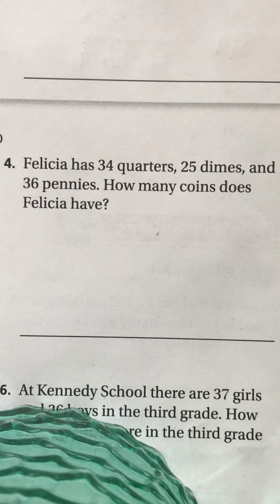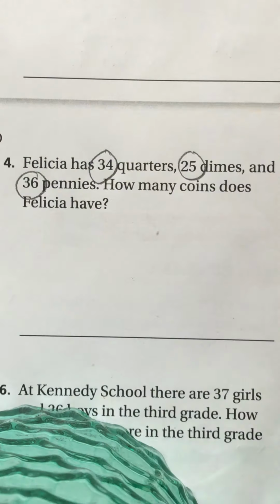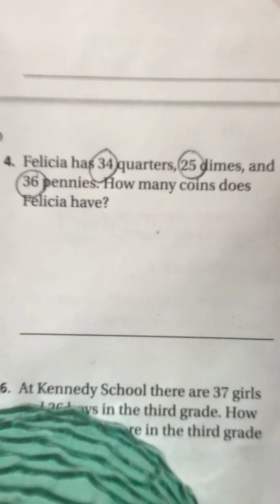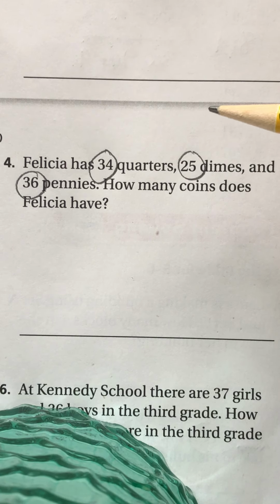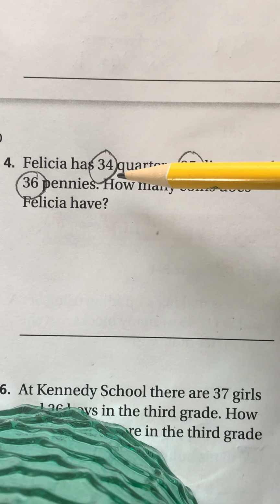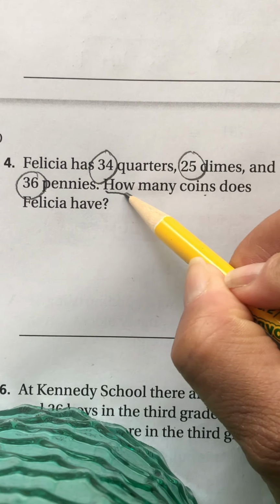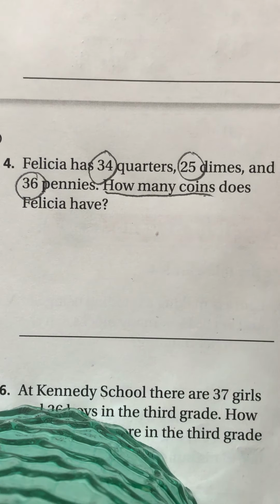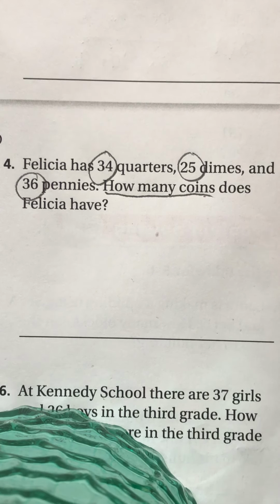So boys and girls, she has 34 quarters, 25 dimes, and 36 pennies. All you have to do is add those numbers together. You don't have to tell me how much money is there. The question says how many coins. So that's important. You have to read carefully. I don't want to know how much money that is. I just want to know how many coins are there.